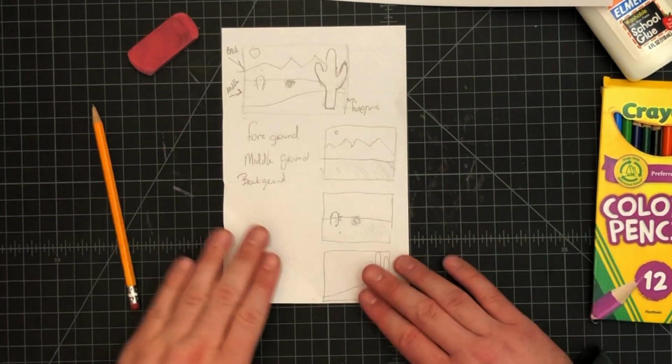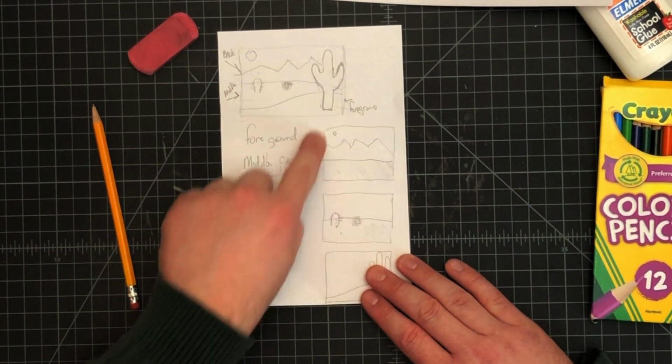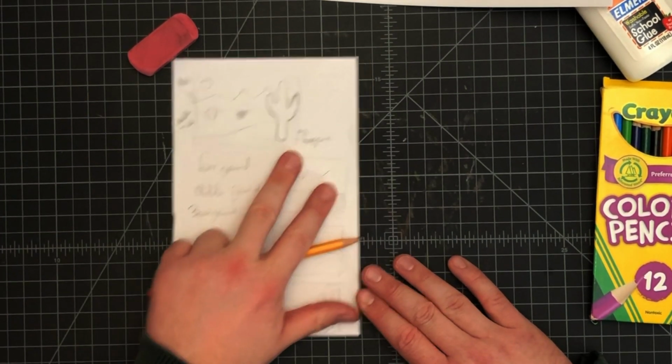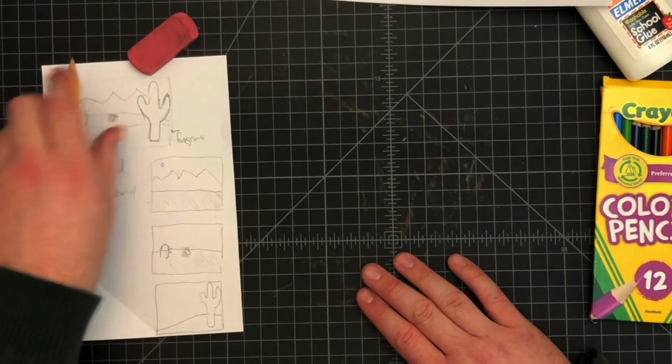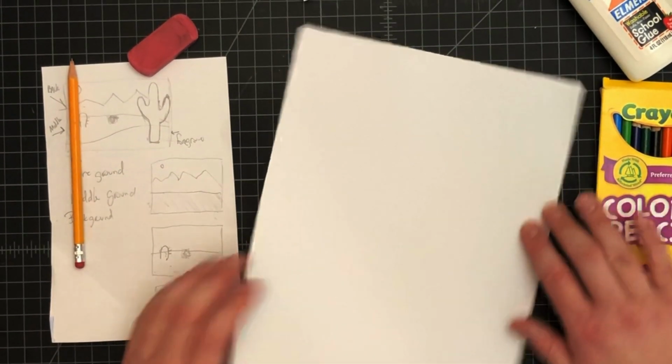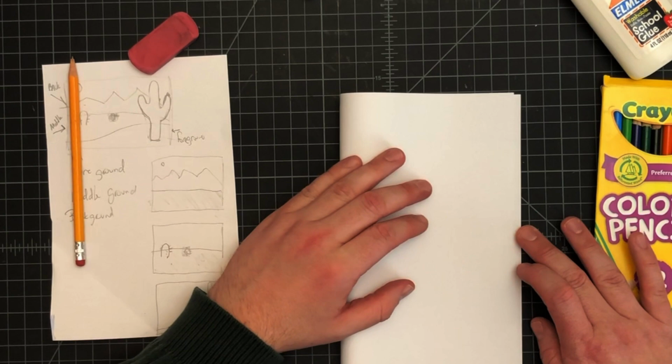So we're going to do the first section, which is going to be the background. We need to get the background down first. Keep this off to the side so you can look at it and refer back to it. Grab one of your pieces of paper, full size, and fold it in half, like a book.